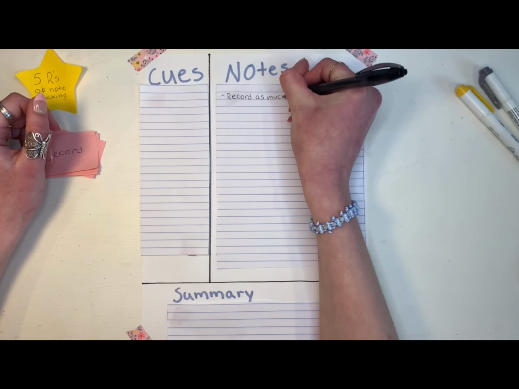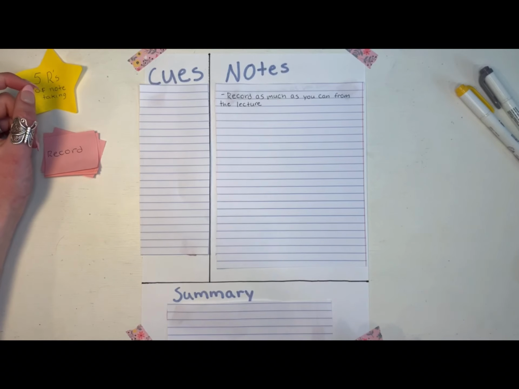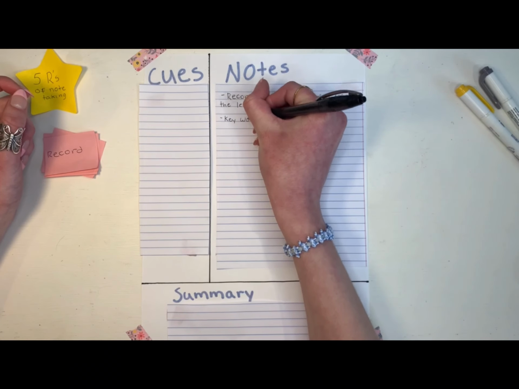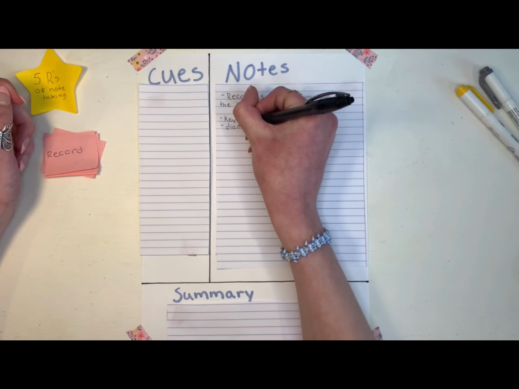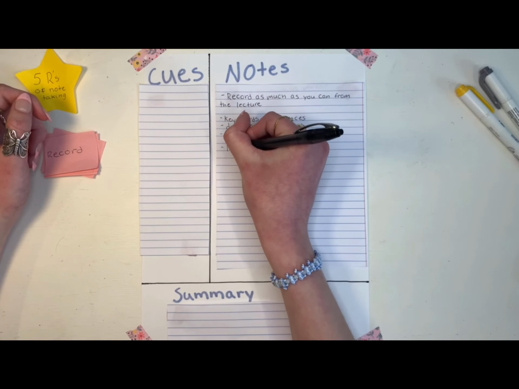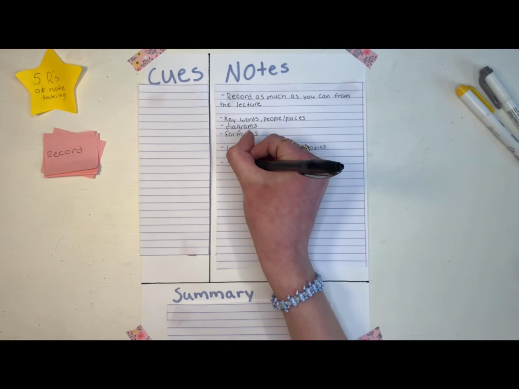So first off, in the note column, you're going to want to record as much as you can from the lecture. And then you want to write down keywords, people, places. You can do diagrams or formulas in this section. And also leave space between points.